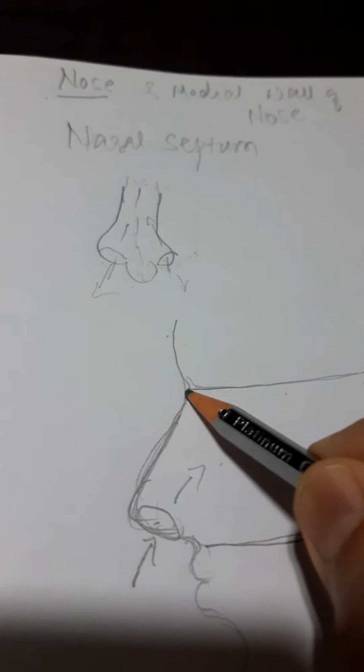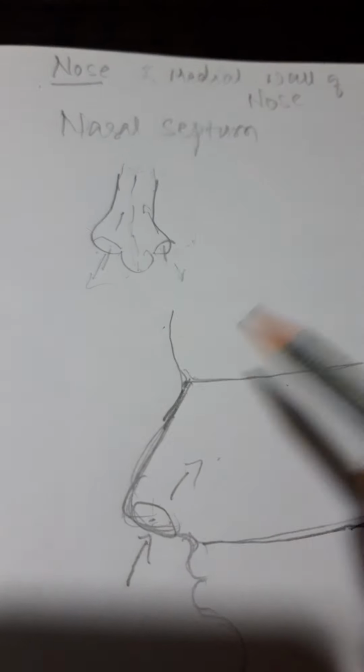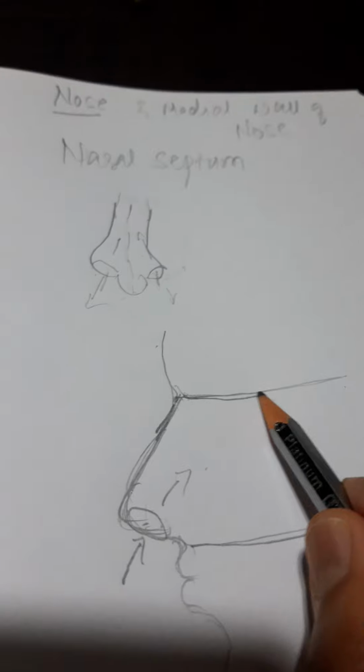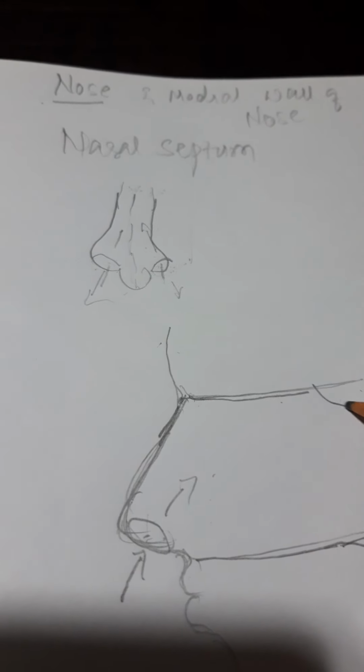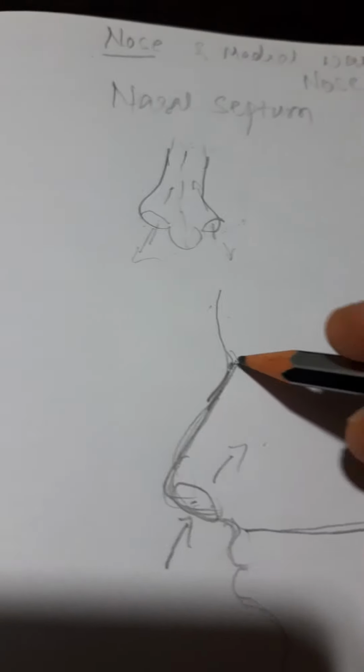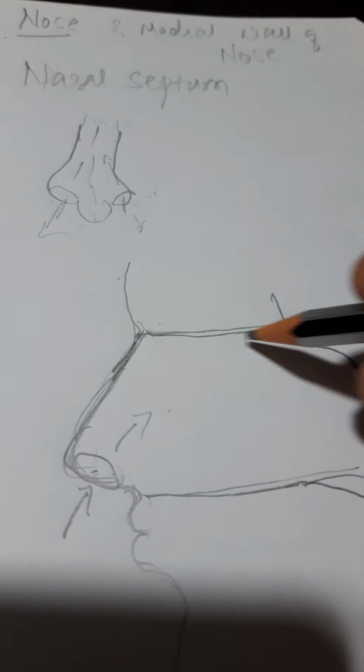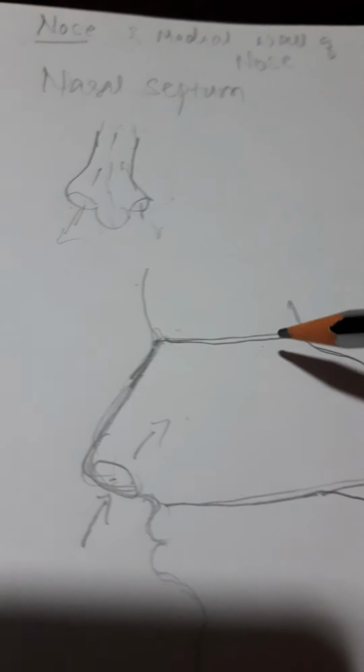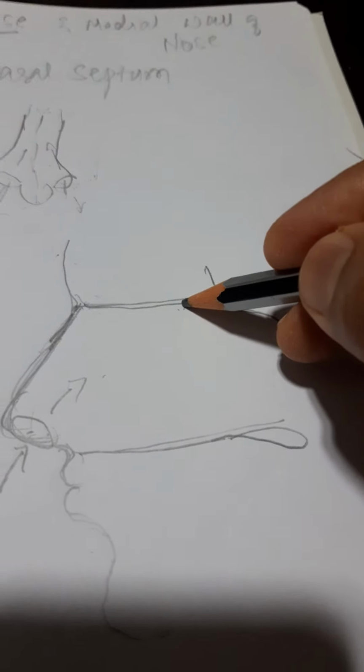The roof of the nasal cavity has an anterior slope. Then in the middle it has a horizontal part, and posteriorly again it has a slope. So this is the posterior slope, the anterior slope, and in the middle this is the horizontal part. This is the roof of the nasal cavity, and this is the floor of the nasal cavity.